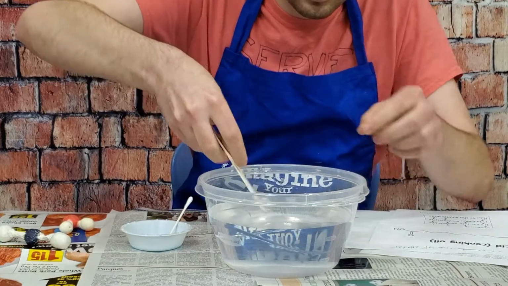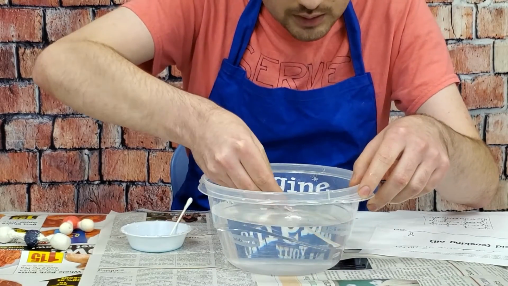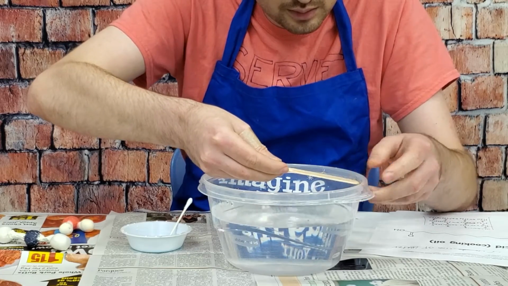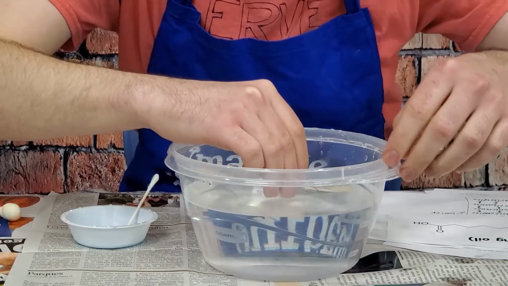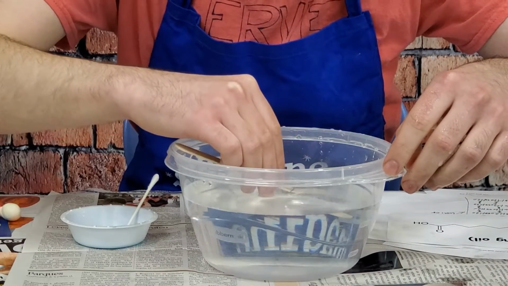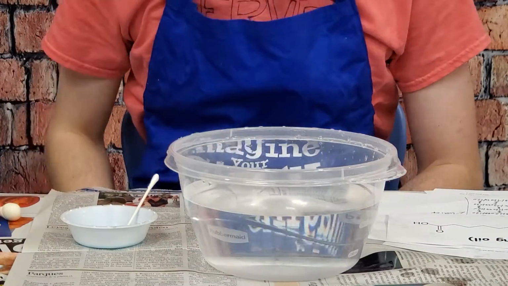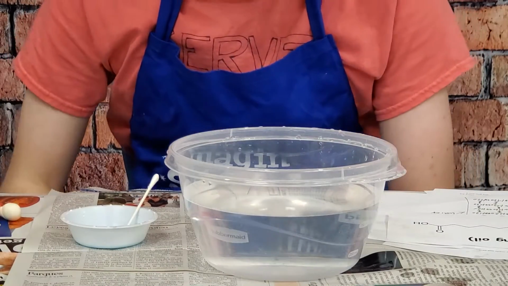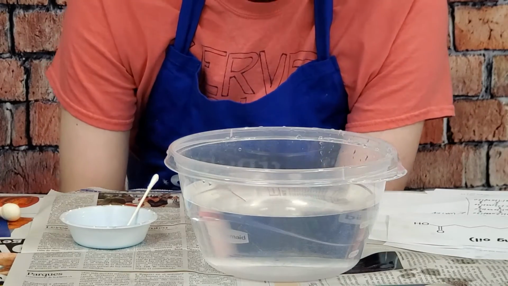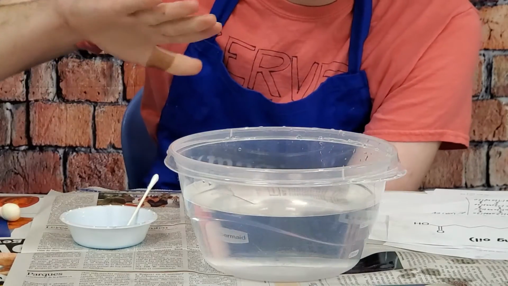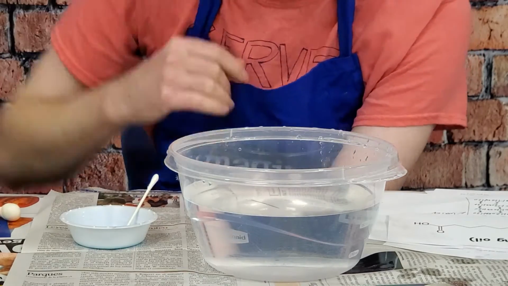I can pull this off. This is kind of tricky, but there we go. So finally, we got the needle to float in the water. What's happening is that even though the needle is denser than water, the force that the needle exerts on the surface of the water isn't enough to break the surface tension.